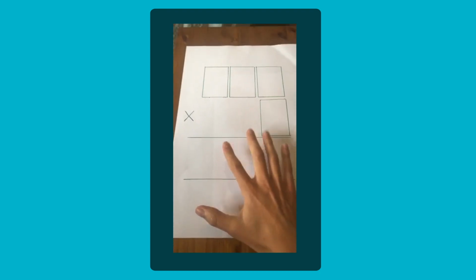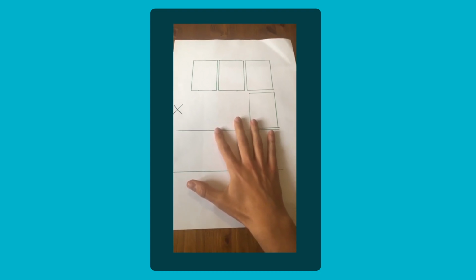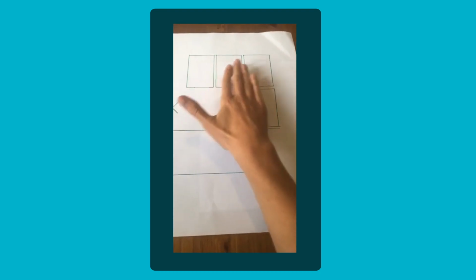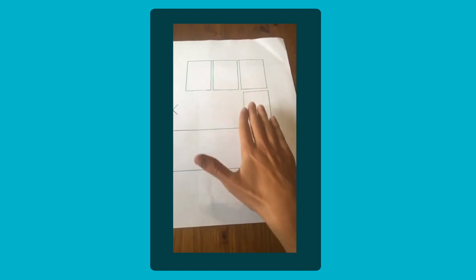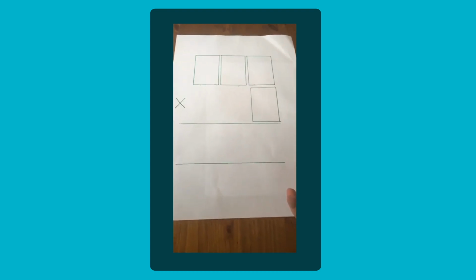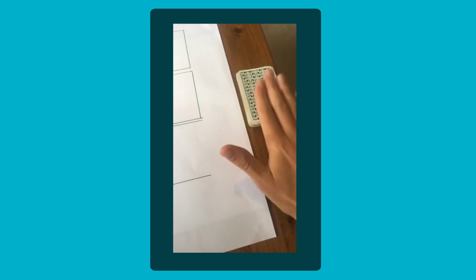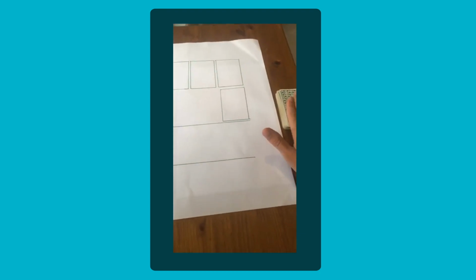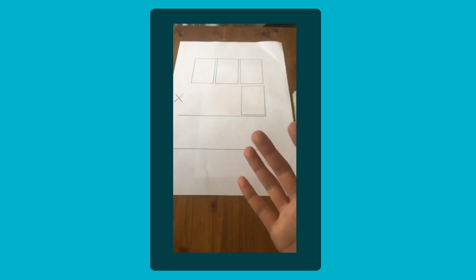So the first one involves having a piece of paper, and you've set up your column method for multiplication. So we're looking at 3 digits here multiplied by another digit here. So 3 digits times a 1-digit number, and your answer goes underneath. For this, you're just going to need something that you can generate a number with. I've got my trusty playing cards here. You could use digit cards. You could even use dice to help you generate that number as well.